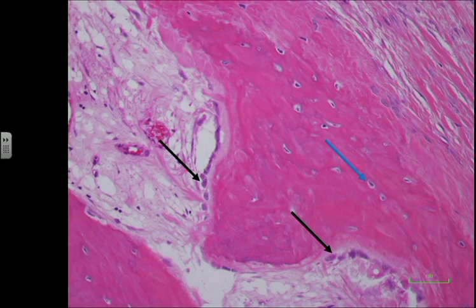But if we see this woven, immature bone in an adult, it means a pathological process. It means a disease. It could be due to infection or inflammation, like osteomyelitis. It could be due to tumor, whether benign or malignant, or it could be due to fracture.